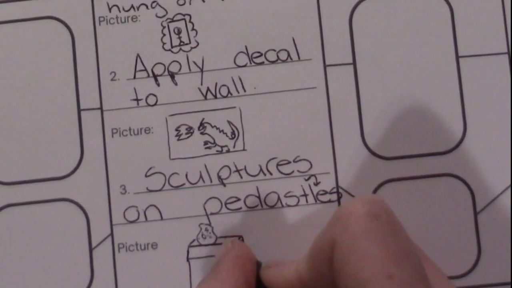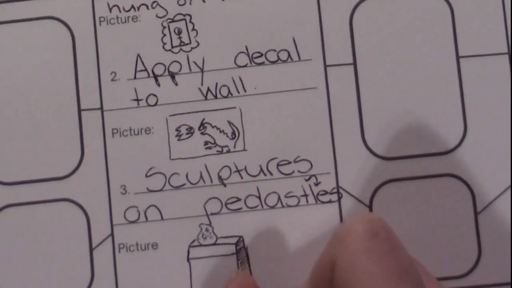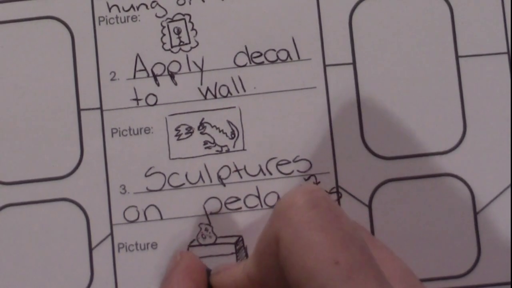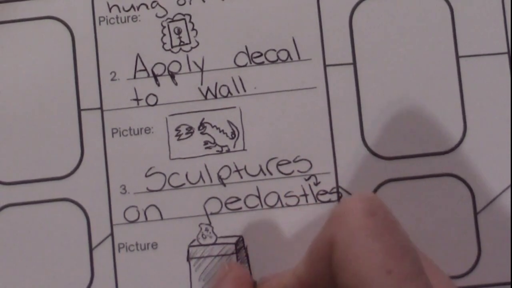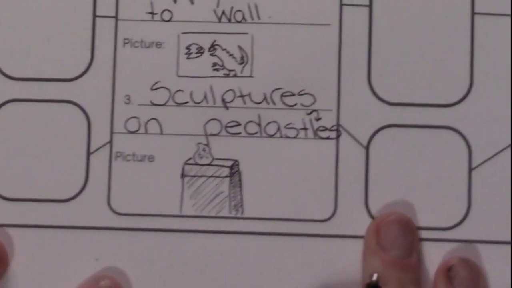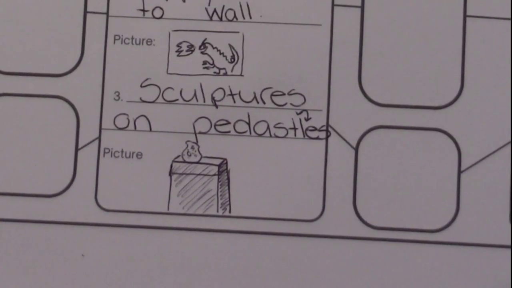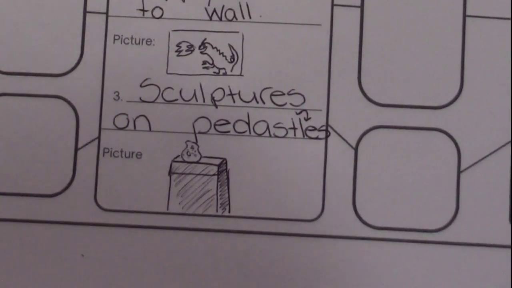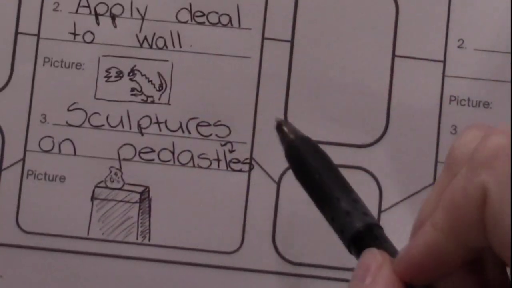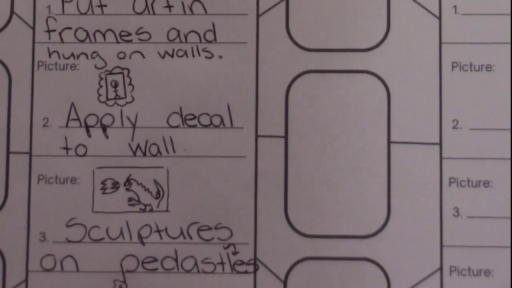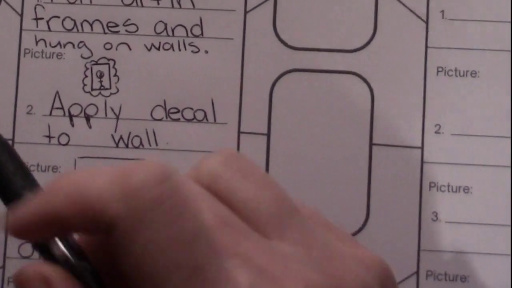And maybe some shading. Yay! We finished the first bubble. My bubbles are kind of rectangular versus the bubbles in your classroom, which are probably more like bubbles, like they're supposed to be for this map.